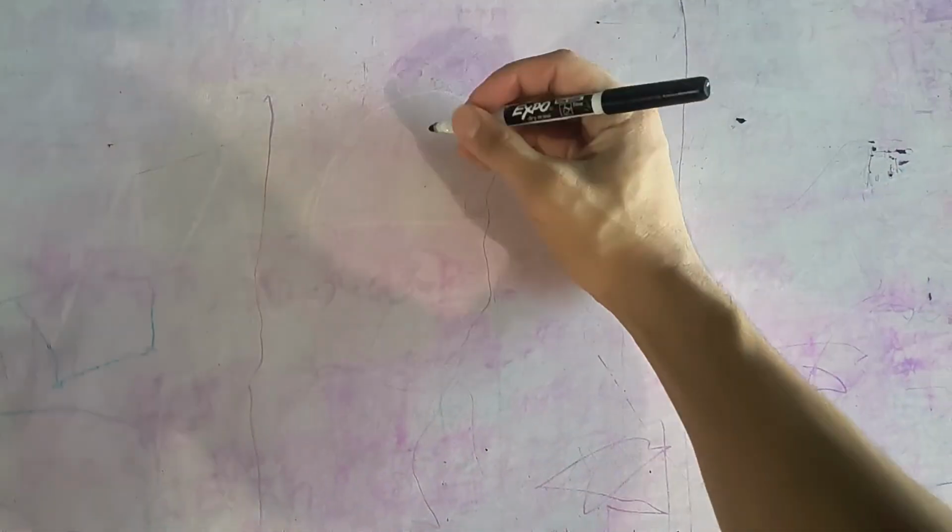Okay, today we are going to do estimating differences by rounding to the thousands place. Let's jump right into it.